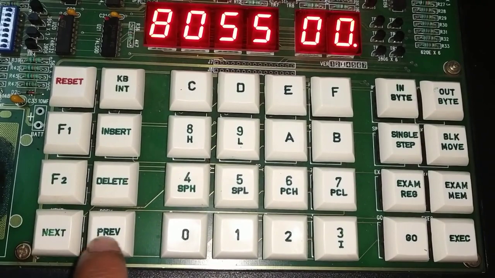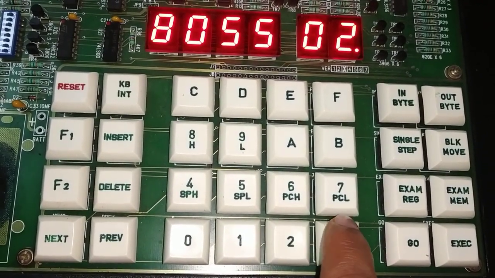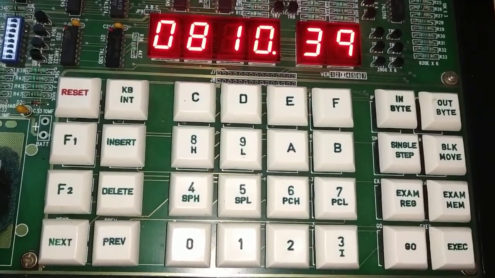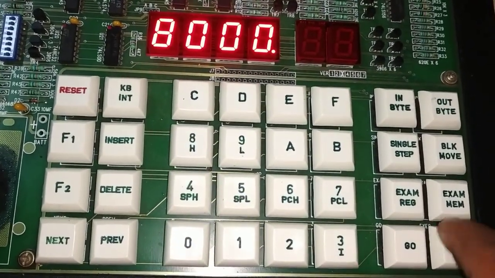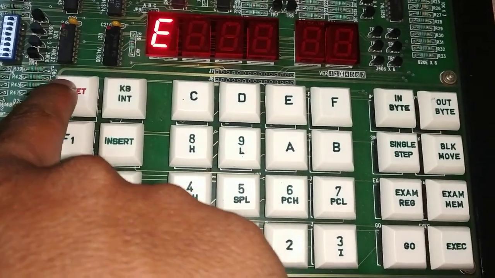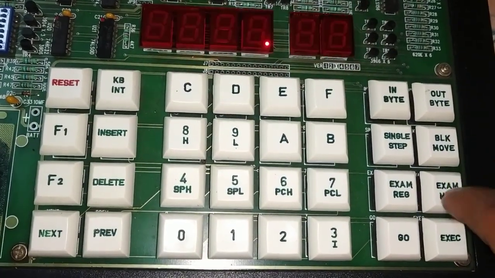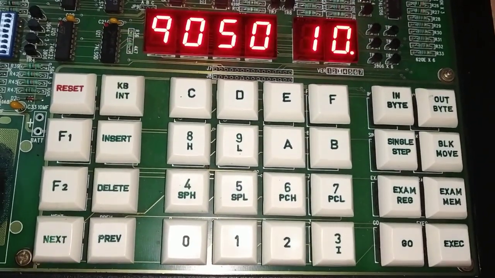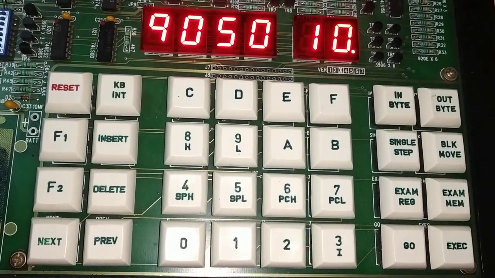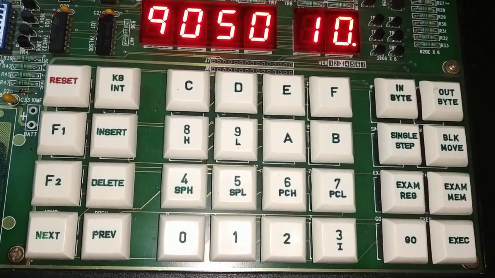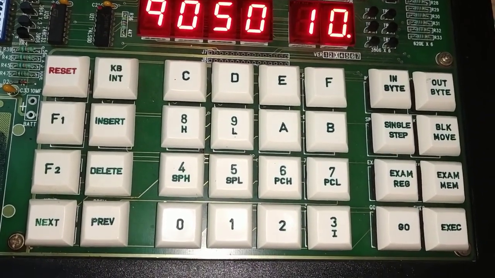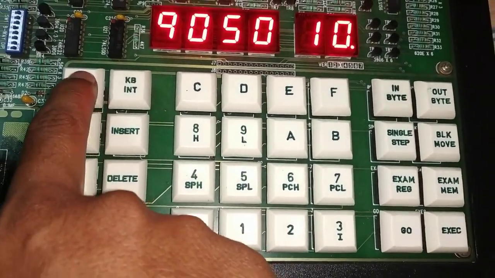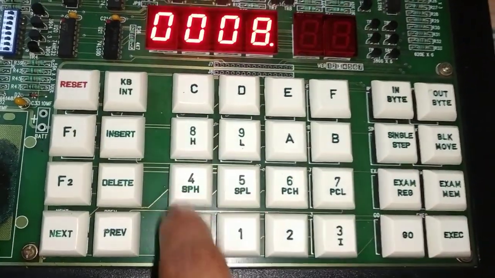and next value 23 I am giving. So next execute, go 8000, execute, reset exam memory, 9050. So I have given, the highest value is 10. In the given array, 10 is the biggest value.